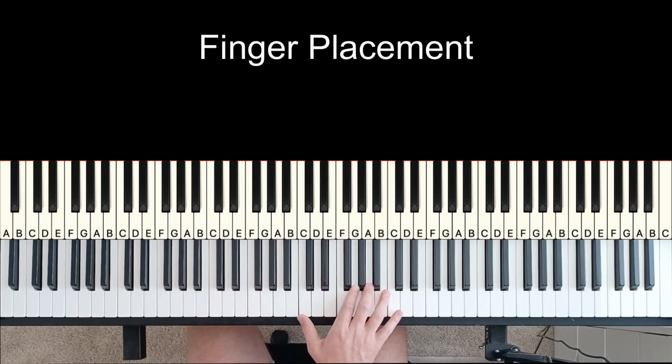So just kind of play around with the fingering that you want to use, and just try to make it consistent, because it'll help when you transition into other keys. If you're using the same fingers, it'll just make that transition much easier.